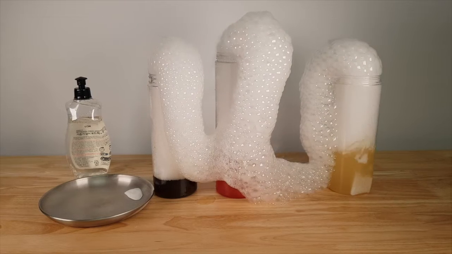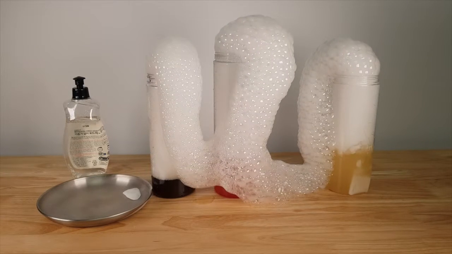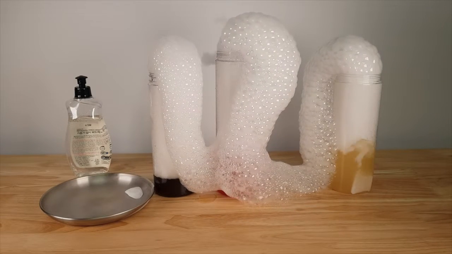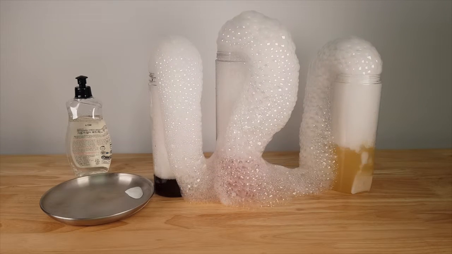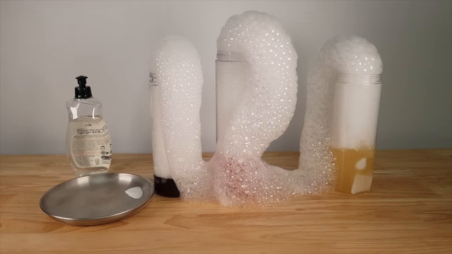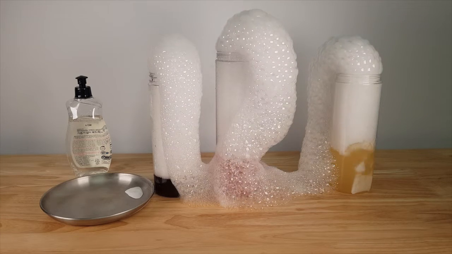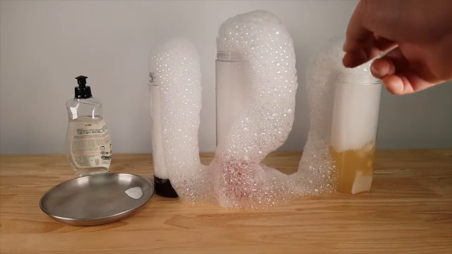Oh my gosh. And it looks like a snake too, huh? There are some scales. Bubble scales. Oh my gosh. It's coming out, coming out again.